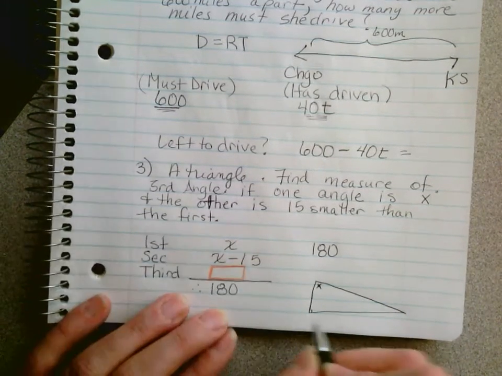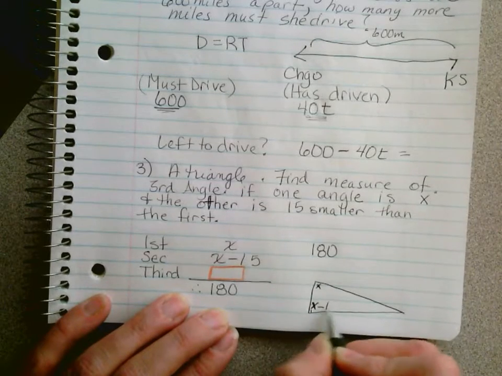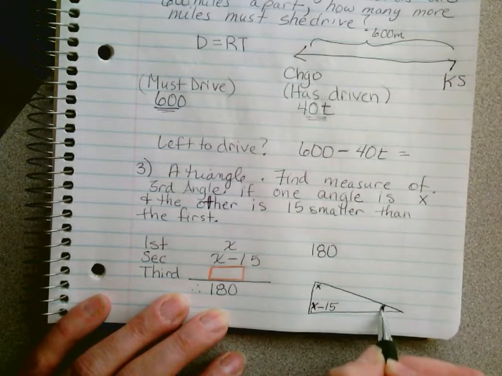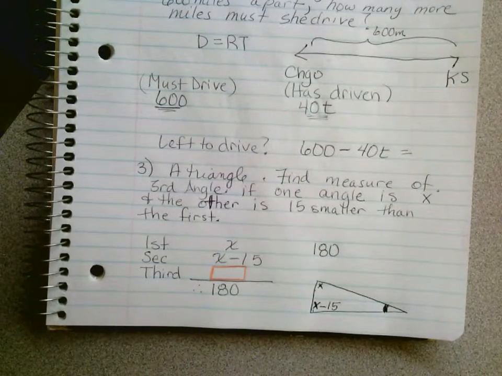Well, again, we can do it this way. We know this, but we know nothing about this. All right? We cannot assume they're equilateral or anything.